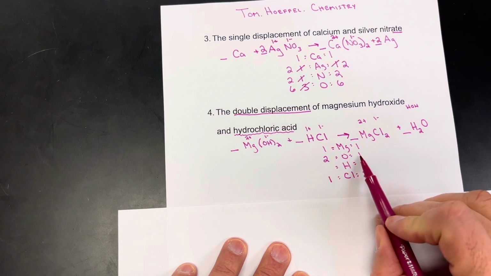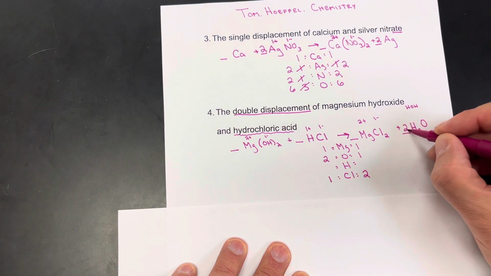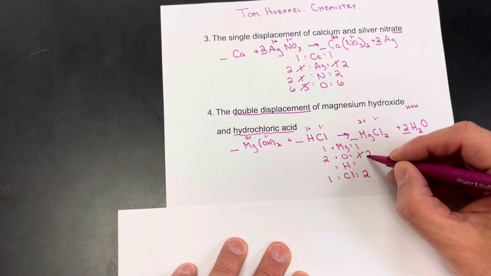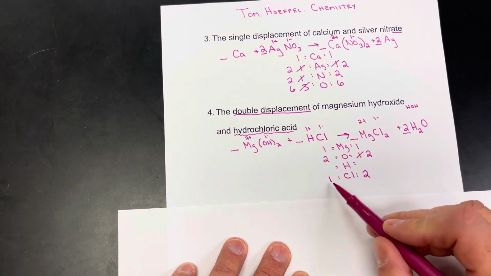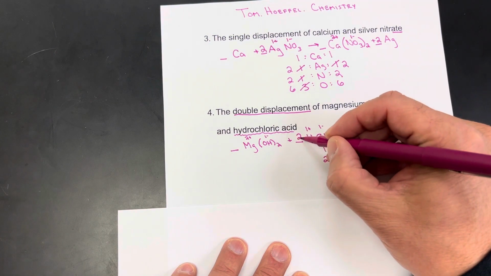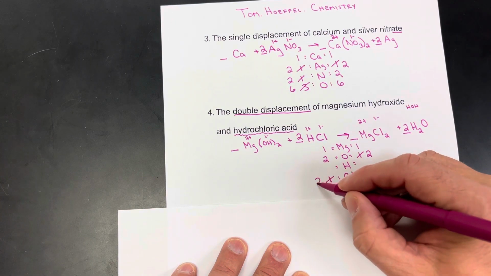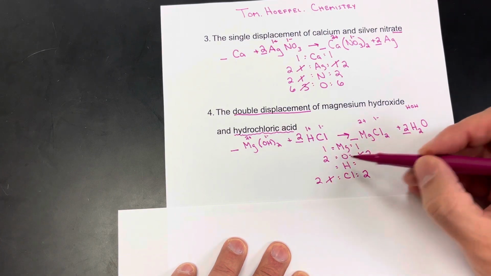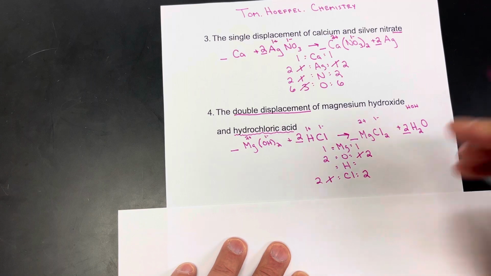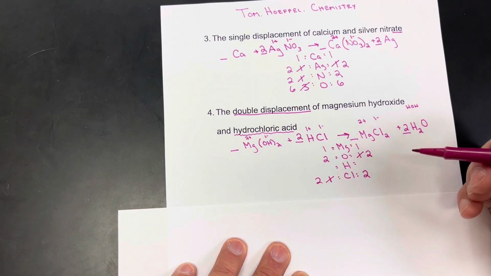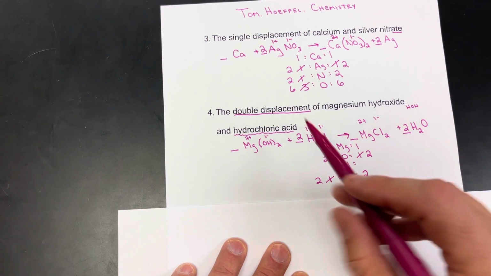So my oxygens are not balanced, so I'm going to place a 2 here. That will give me 2 oxygens. As far as the chlorines, they're not balanced. I'm going to place a 2 right here, and that's going to give me 2 chlorines. And now the magnesiums, oxygens, and chlorines are all balanced. I just got to worry about my hydrogens. Let's see if everything works out, okay?